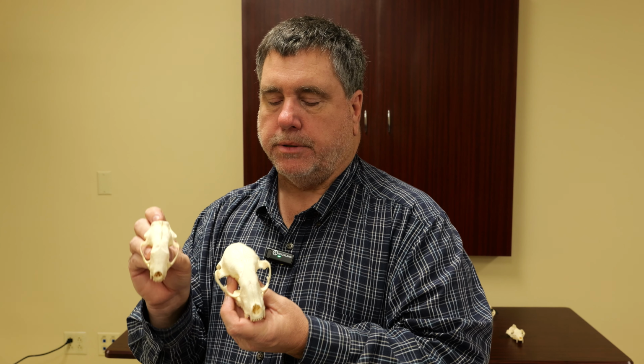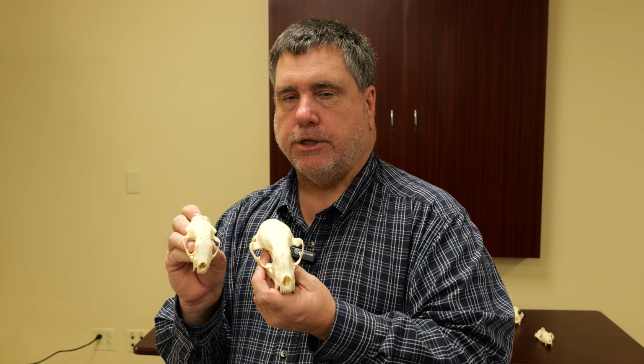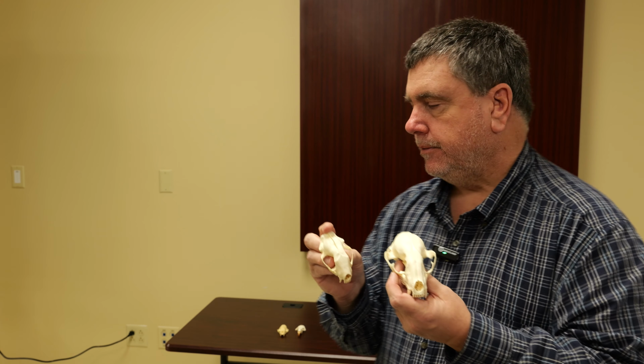So striped skunk, raccoon: differences in size and a little bit of shape right there is what's giving you the distinguishing characteristics on those.